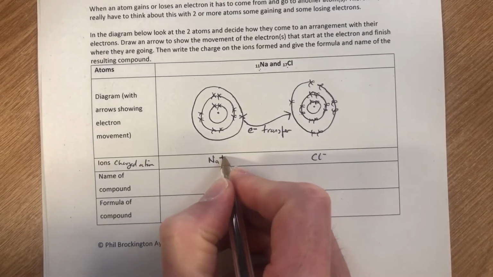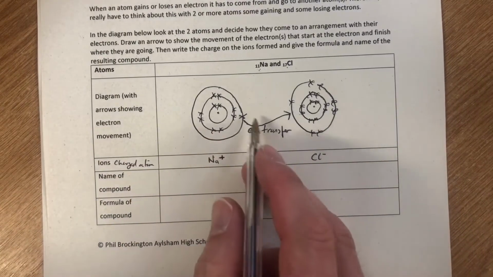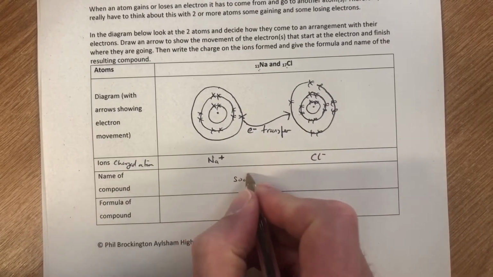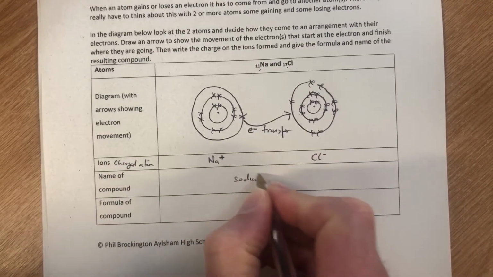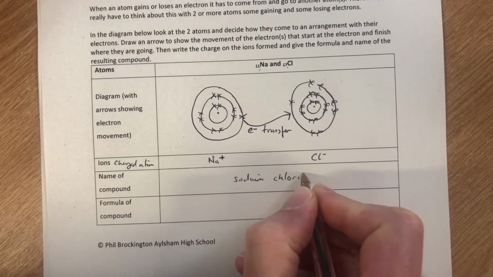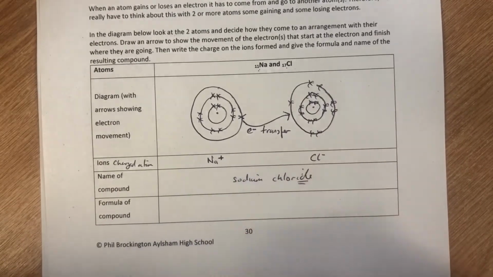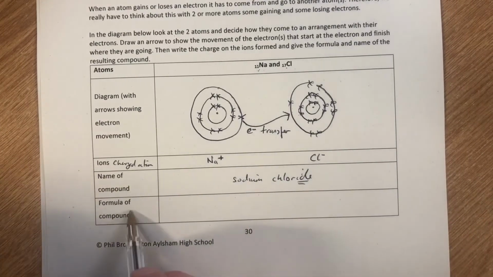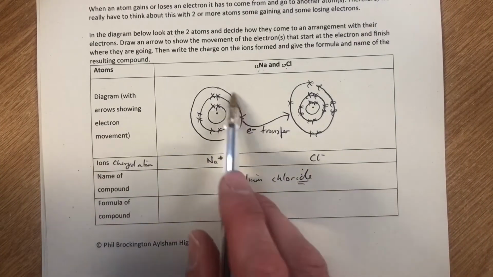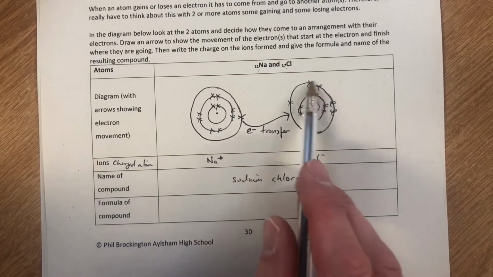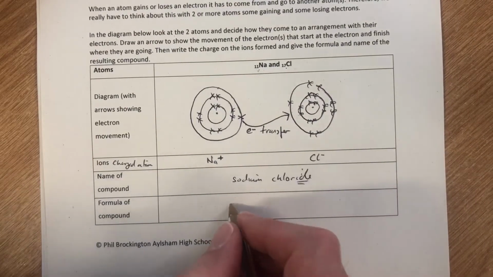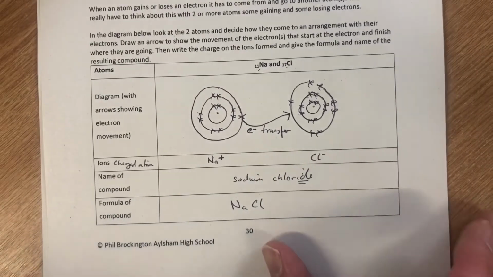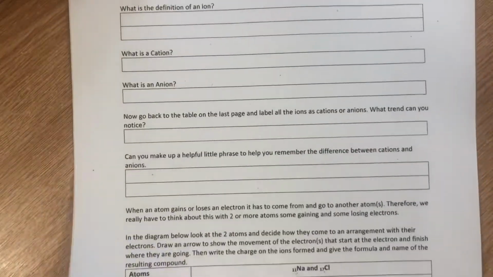The name of this compound, well, these two have now reacted together and they've formed a compound. It was sodium and chlorine, and now it's sodium chloride. The ending changes. It tells us it's a compound of sodium and chlorine only. Now the formula of the compound, well, there's 1 sodium atom involved and 1 chlorine atom involved. So the formula is simply NaCl. Nice simple example. Check you've got that one, go to the next page.